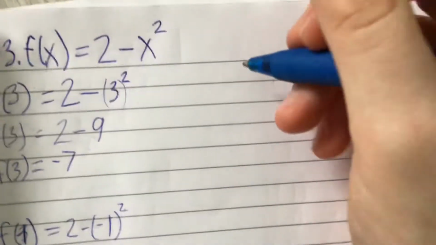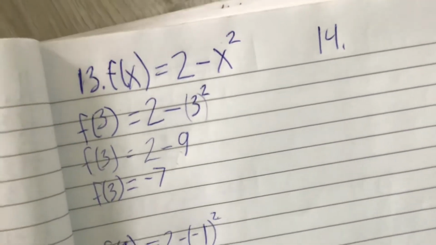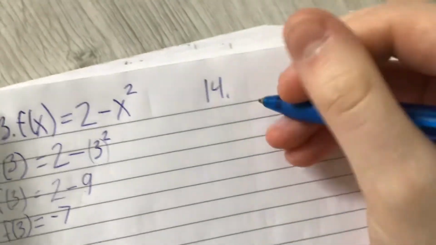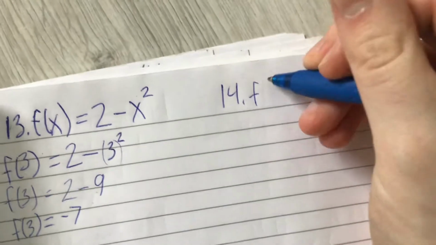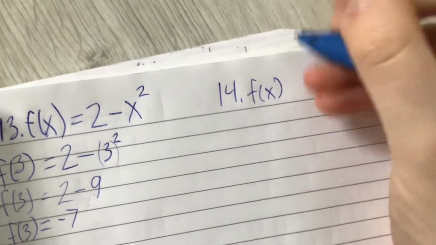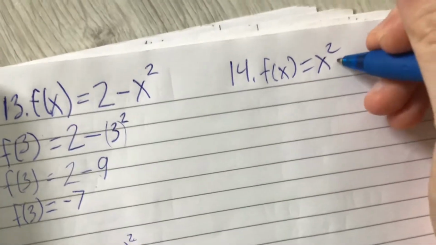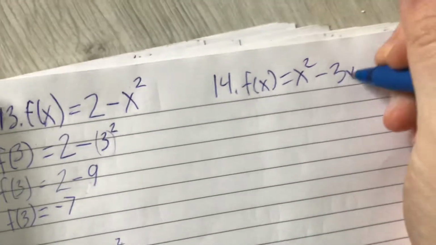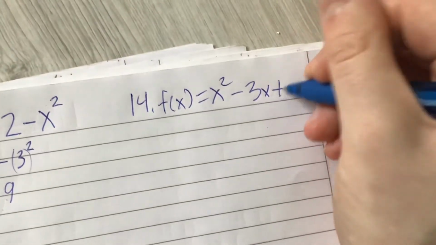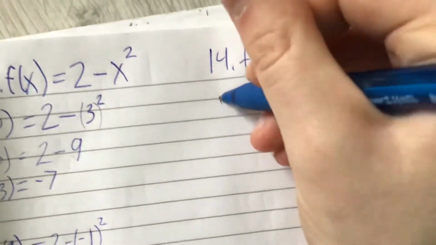It is number 14, and it is of a similar family. It's harder, but it also includes a square in it. Then we have f of 3 to start because there's f of 3.